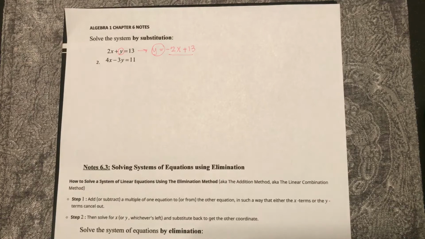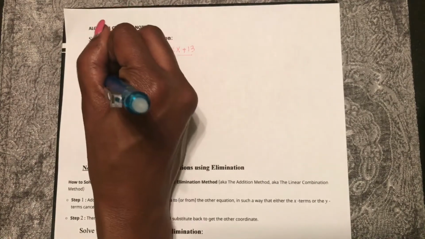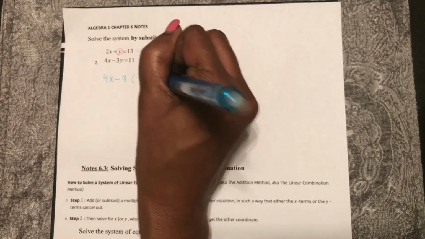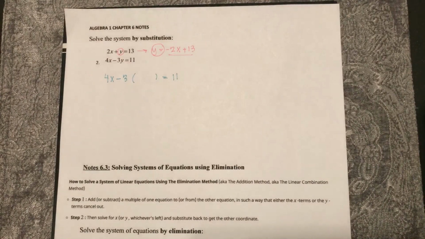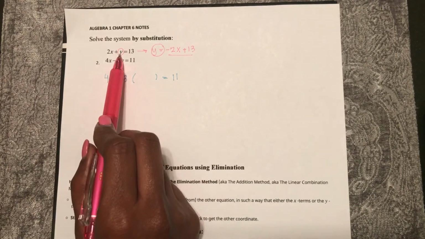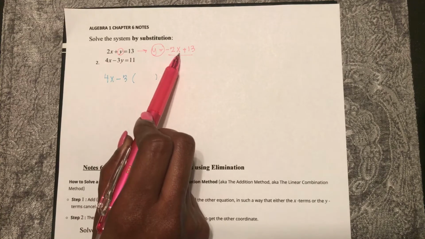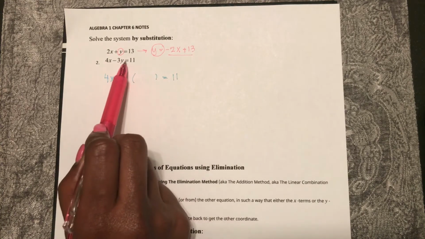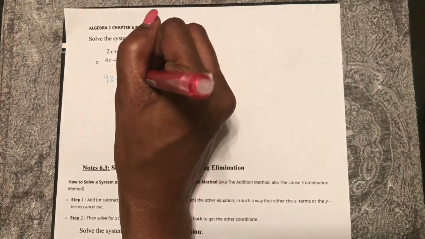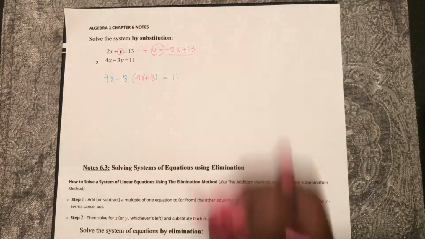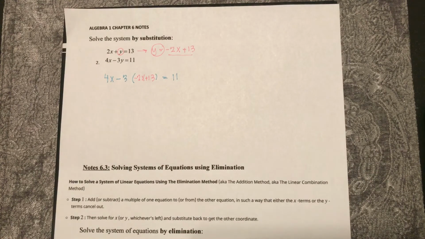Y equals negative 2x plus 13. So now in the other equation, 4x minus 3, instead of y, I will substitute in what y equals. From my top equation, we know that y equals negative 2x plus 13. So in this equation, instead of y, I'm substituting in negative 2x plus 13, what y equals. Now I can isolate x in this single variable equation.